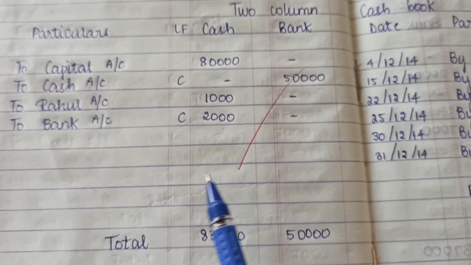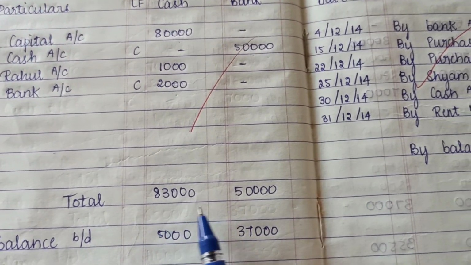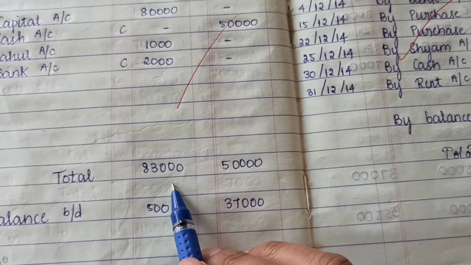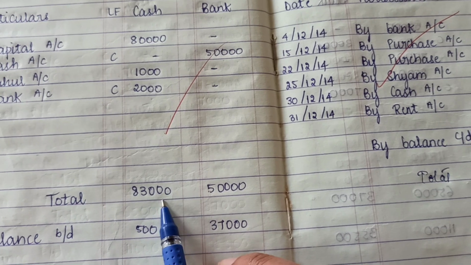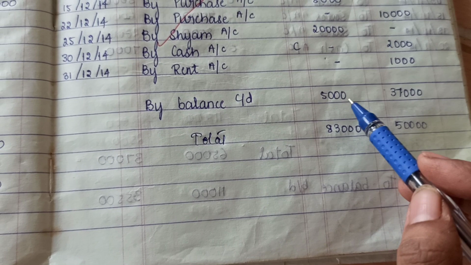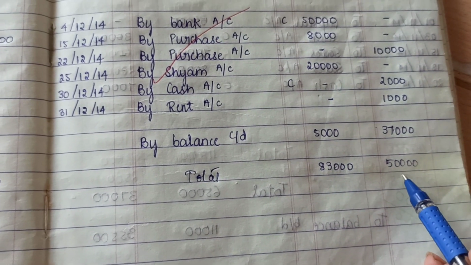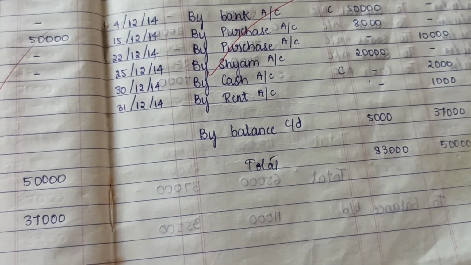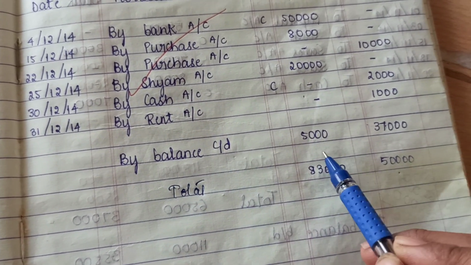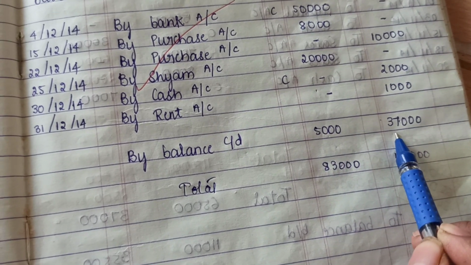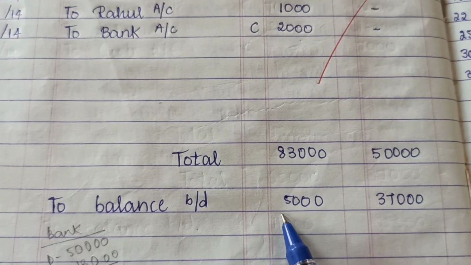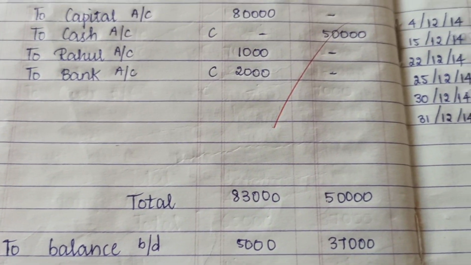Now how to do it? First we go to the totaling up. Now in the total column we always have to write the highest amount, no? So that's why the highest amount is 83,000. For the cash it is 83, for the bank it is 50,000. Again for the cash it is 83, for the bank it is 50,000. Then we got the remaining balance, so above the total, By balance carried down 5,000, 37,000. Okay, the same carried down will come here as To balance brought down 5,000, 37,000. Hope you are clear with this.